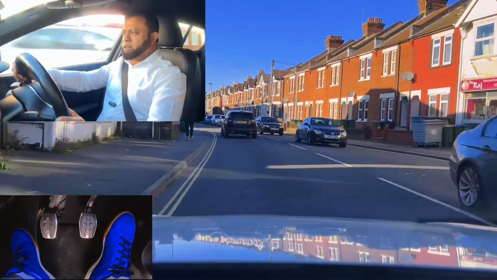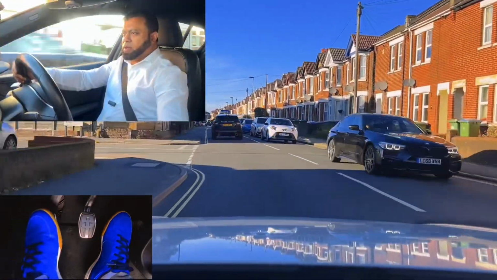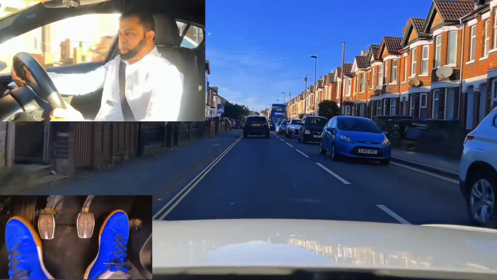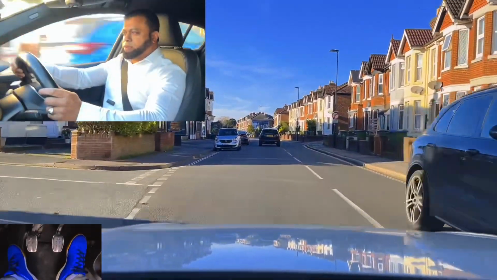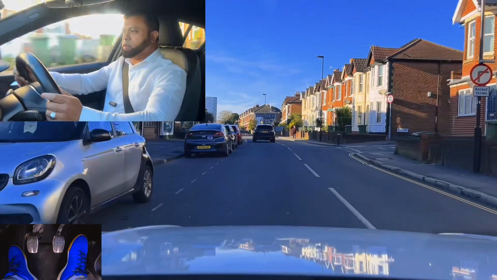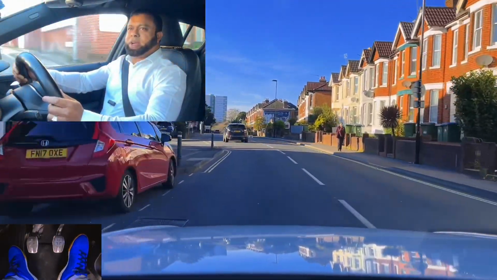Okay, I'm driving in third gear. Mirror. Okay. There we go. Mirror again.